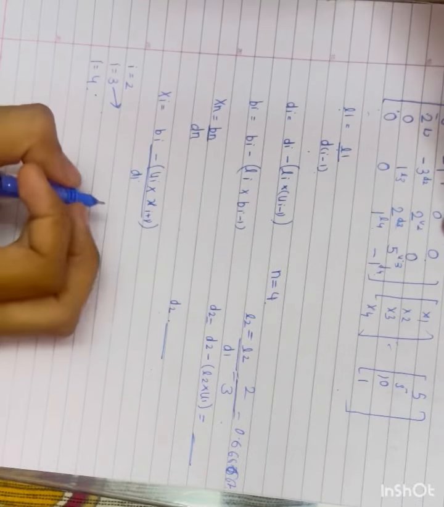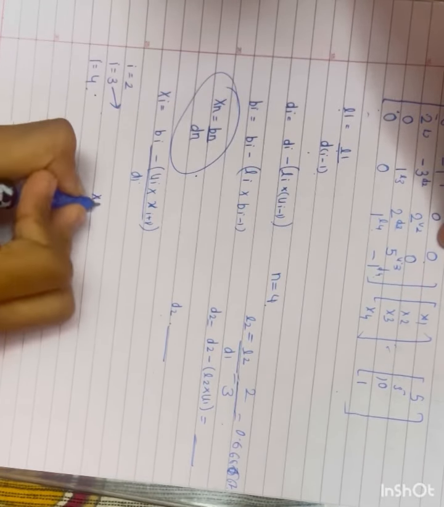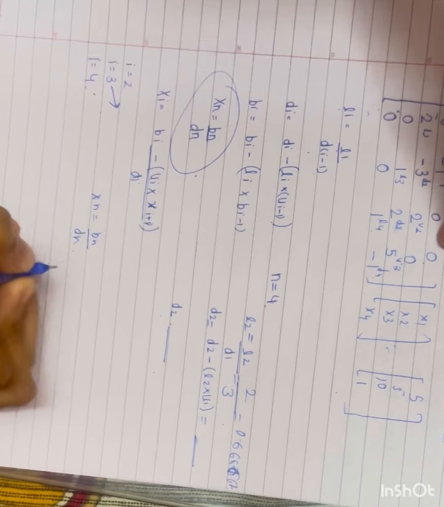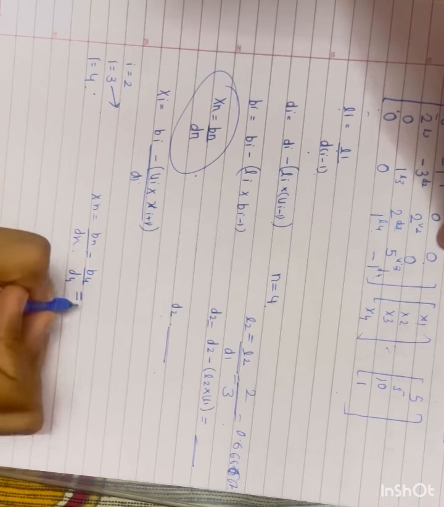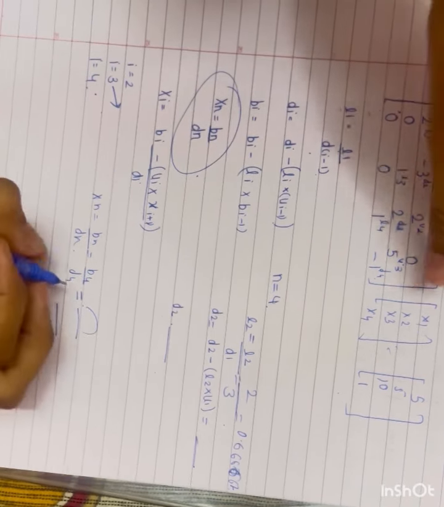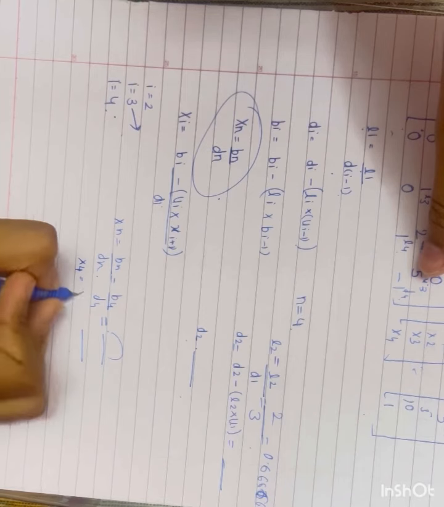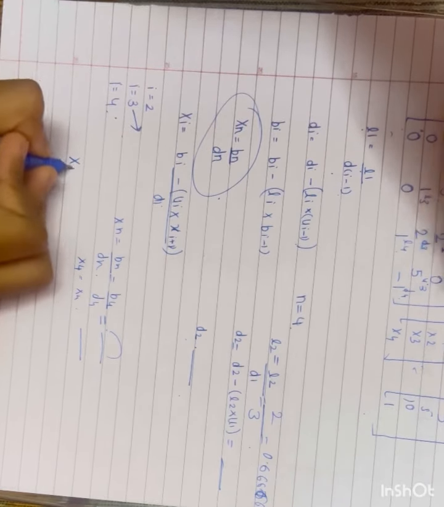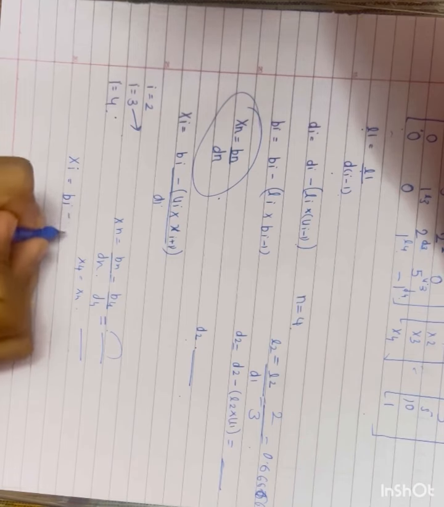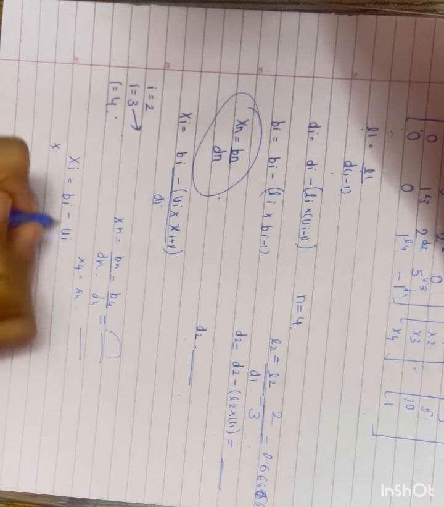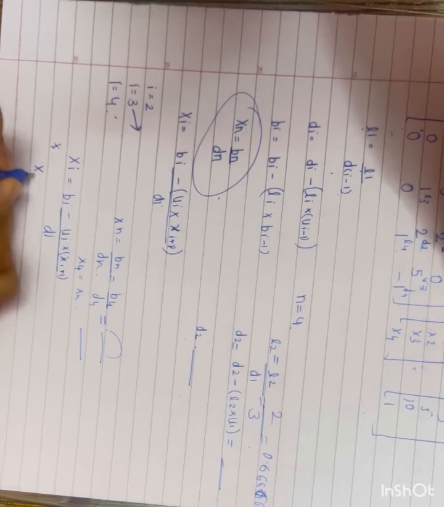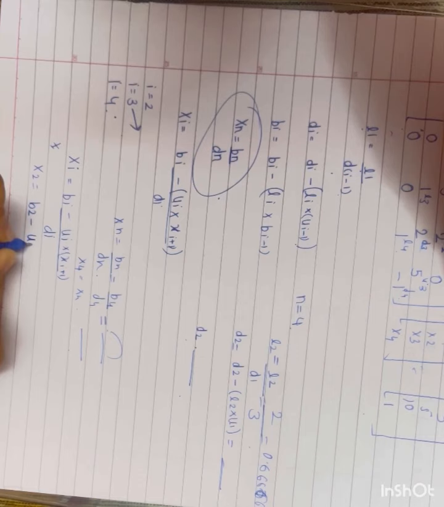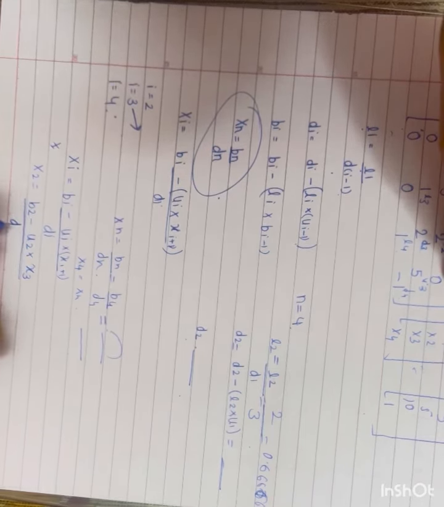After we calculate B4, we have to find Xn. Xn equals Bn by Dn. So whatever value of B4 and D4 come, that we have to substitute here, and then we get X4, that is our Xn. Got it? Then for Xi, we do Bi minus Ui, for example, you want to find Xi plus 1 upon Di. So you want to find X2, so that is B2 minus U2 into X3 upon D2.